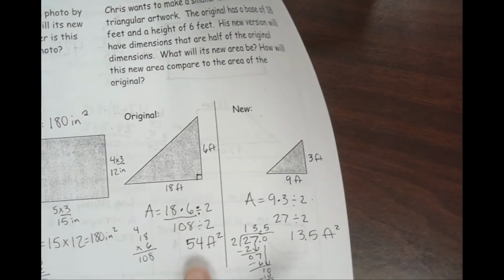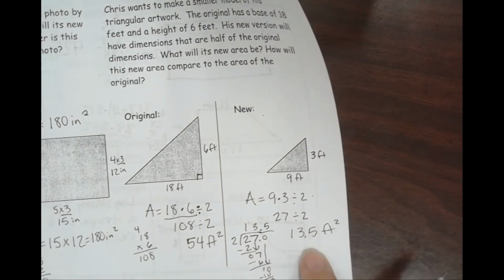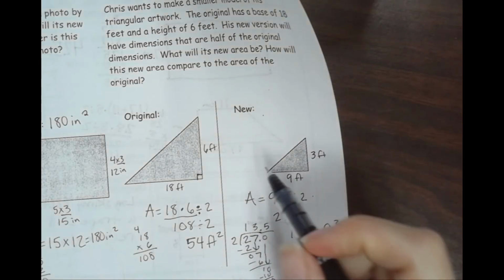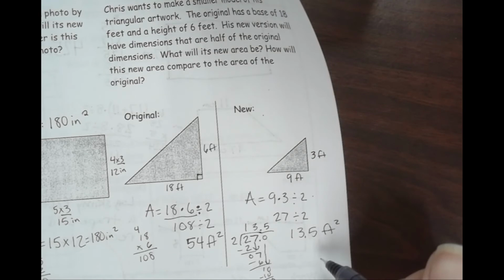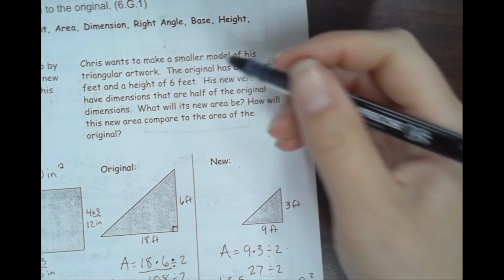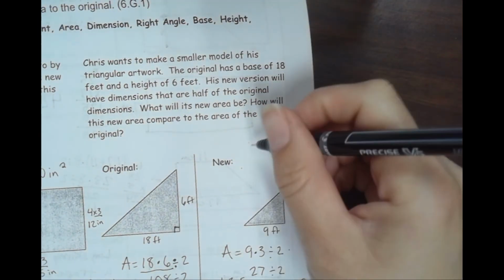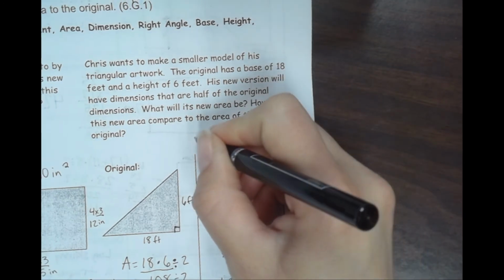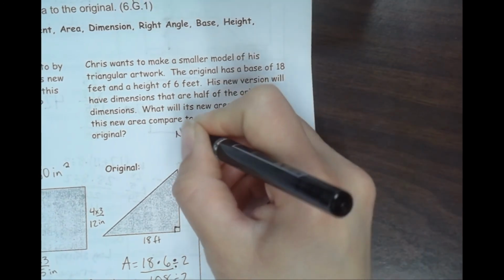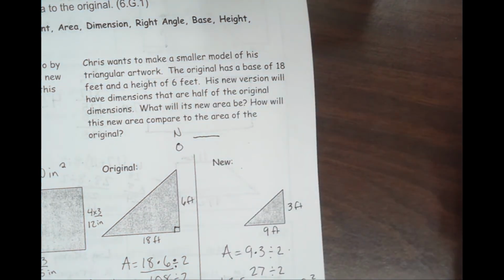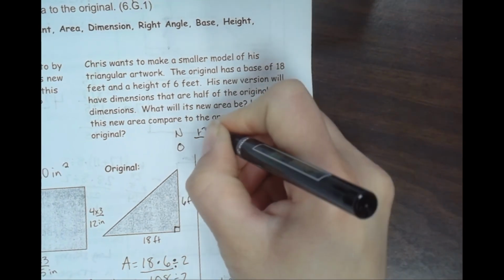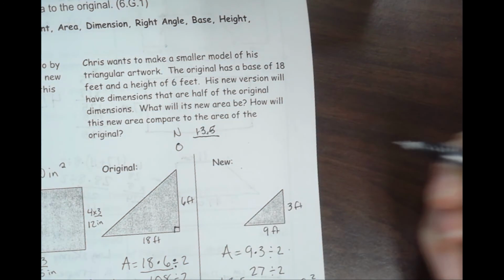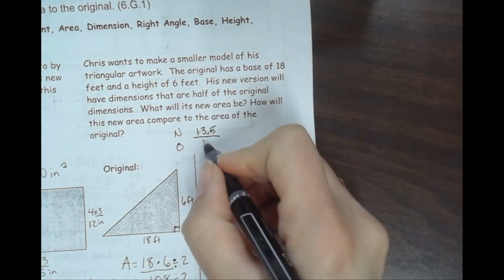So we got the original, we got the new one. Well, it wants to know how this new area will compare to the area of the original. If I'm making a ratio of new to the original, I would put 13.5 on top over 54.